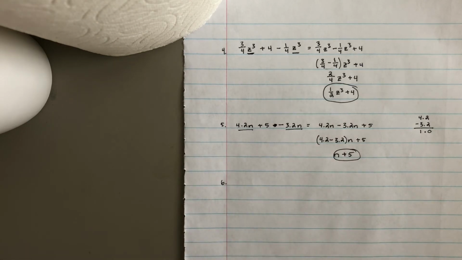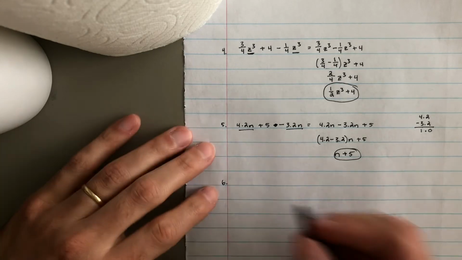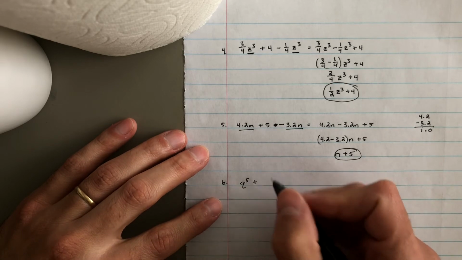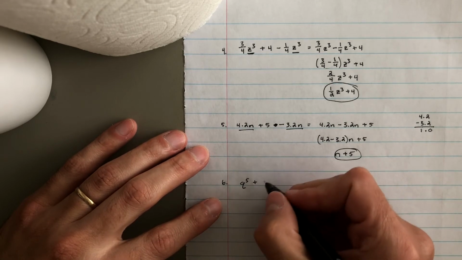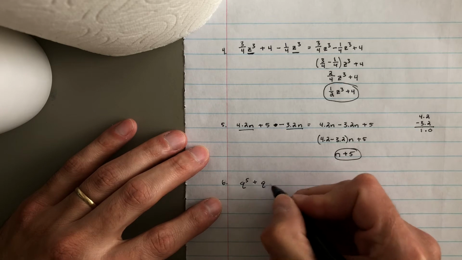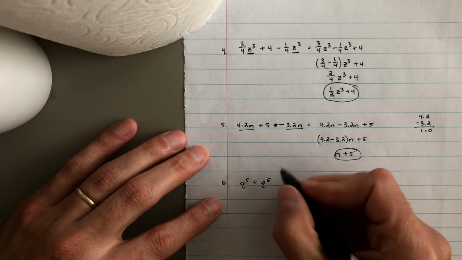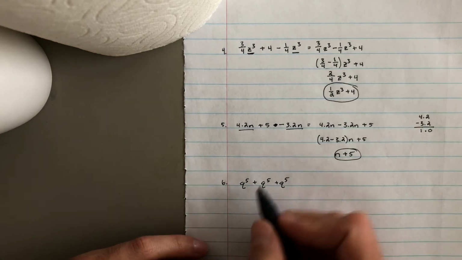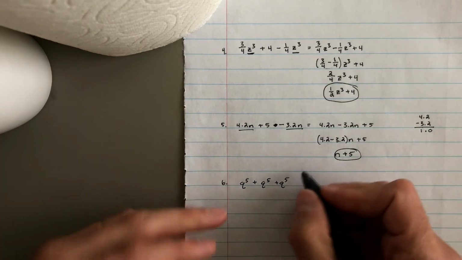All right, 6. Let's get into some ones that look a little bit tricky. This one's not tricky, but I feel like I need to address it because whenever you guys see an exponent to the 3rd or 4th or 5th power, your brains start going haywire and you start acting crazy. So the like terms are q to the 5th power.